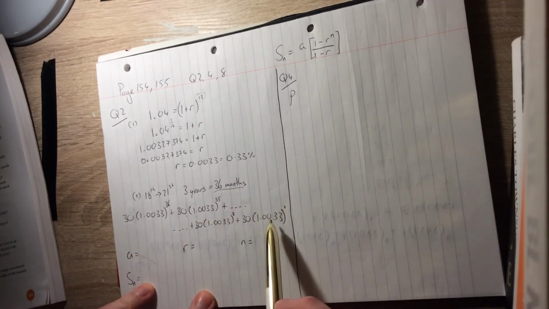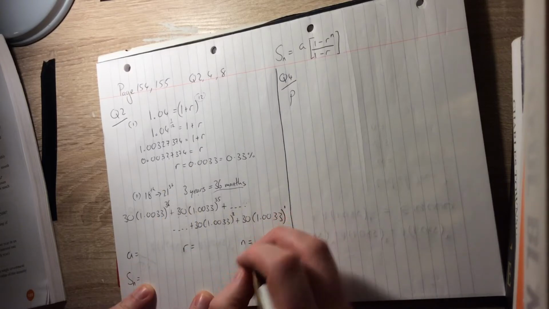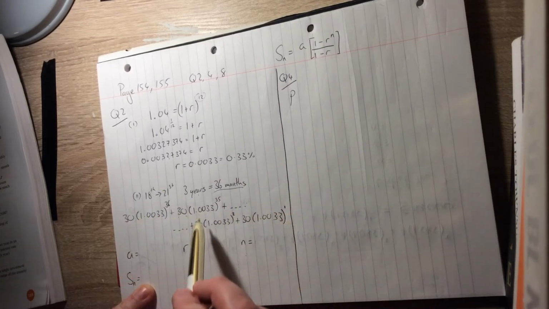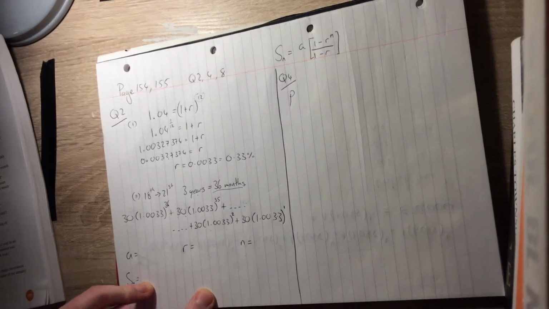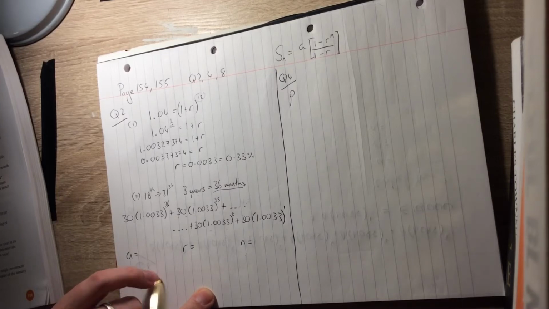Okay, so how many deposits do you have? Well, 1, 2, 3, 4, 5, 6. You've got 36 deposits. What does that set of numbers represent? Well, that is a geometric series. And if I didn't hint enough when we were studying geometric series that it was going to be very important for financial maths, let me say now that it is.